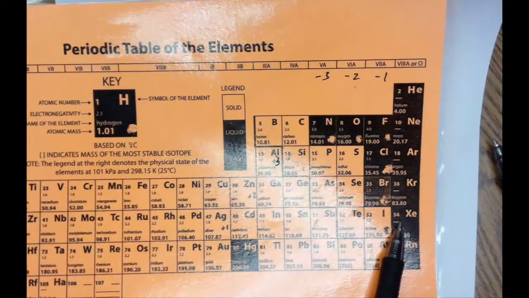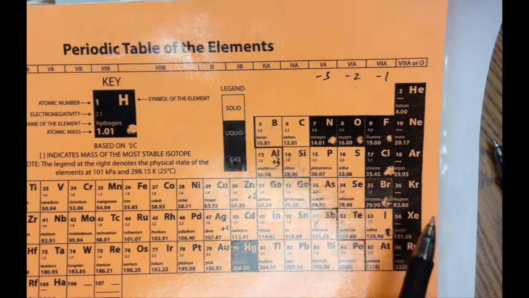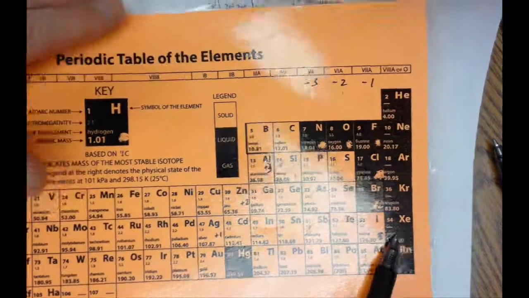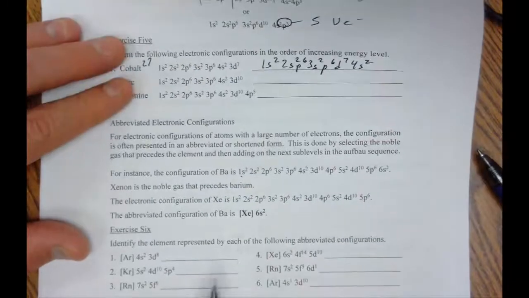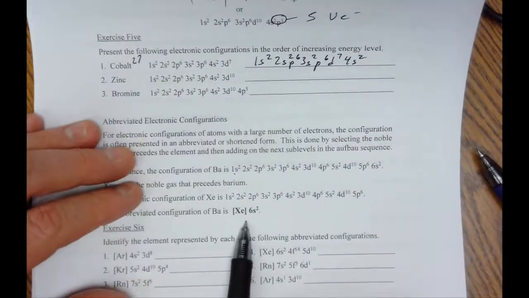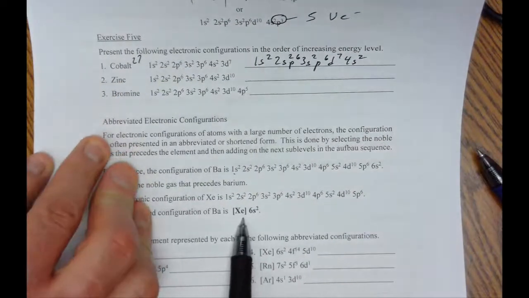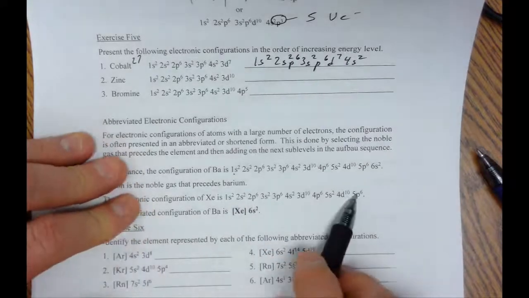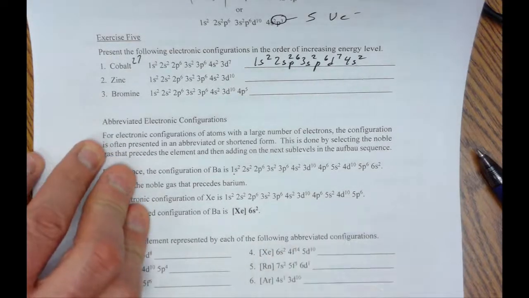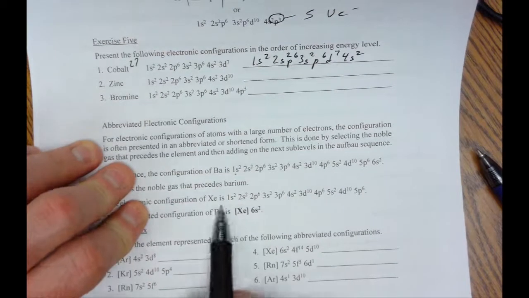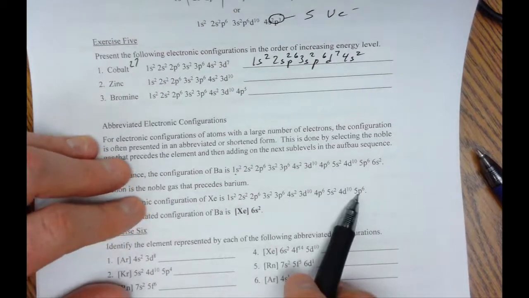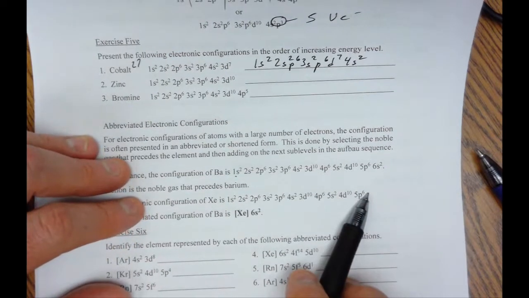This is usually called the shortened or noble gas electron configuration. That's xenon, and it is stable. If you're talking about xenon, you know it has 54 electrons. This is the electron configuration for xenon. That's a lock. It's 54 electrons.